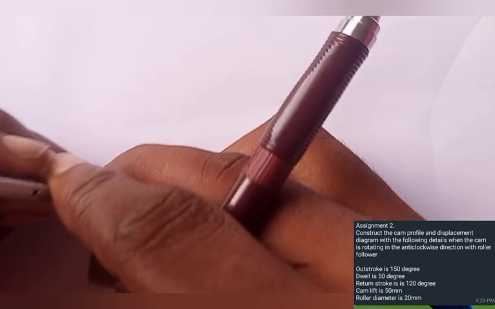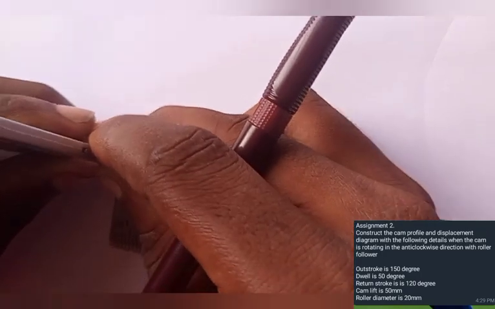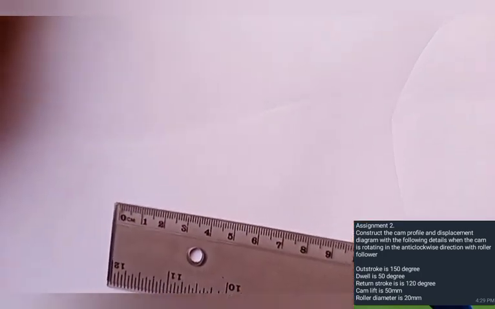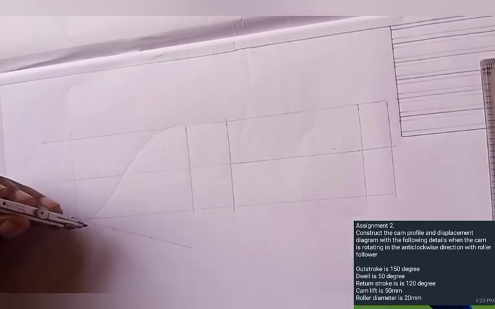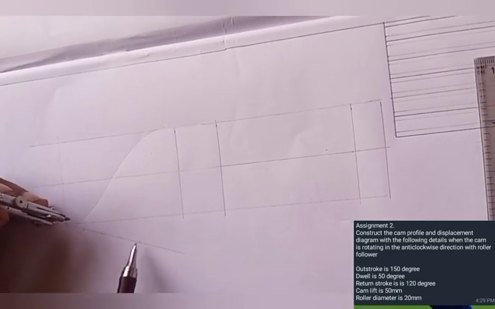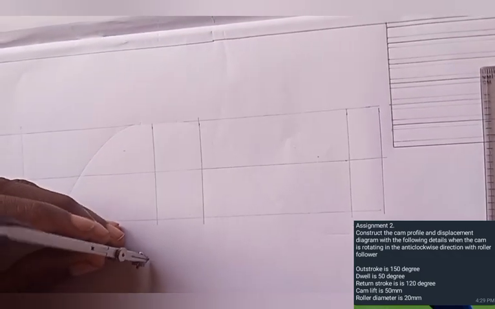So you take any radius of your choice, and divide it into 6 equal parts. If you don't know how to do your division of line method, I'm going to drop the link to my previous video. You can watch it and know how to. So you cut across, you edit it. So you divide it into 6 equal parts. These are 1, 2, 3, 4, 5, and 6.